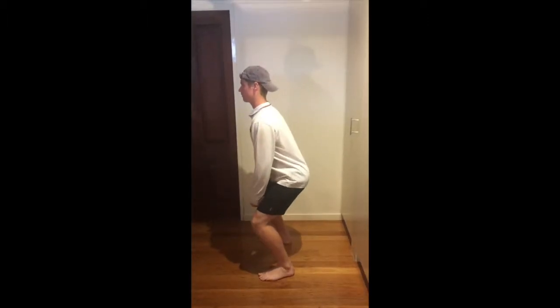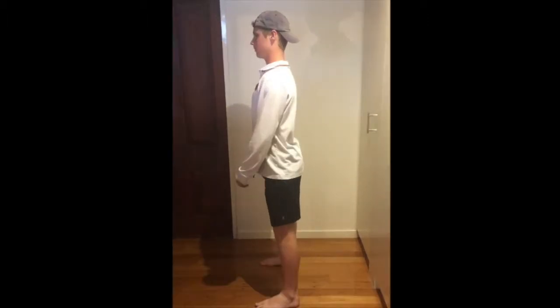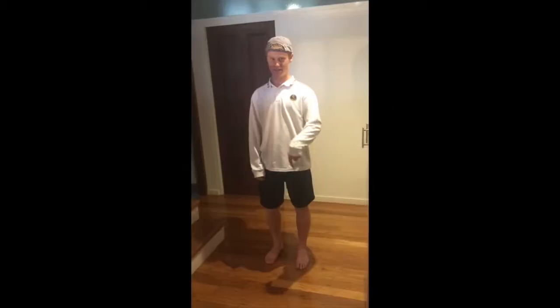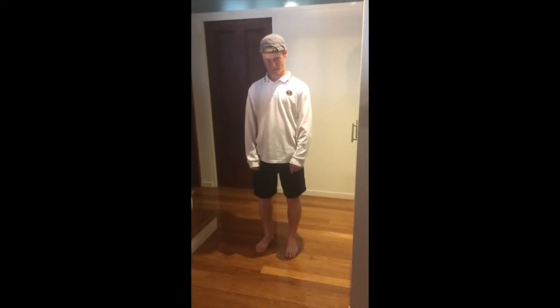You can progress this exercise by gradually increasing the depth of the squat, whilst ensuring no pain in the knee is felt. The next exercise we are going to do is a lunge.